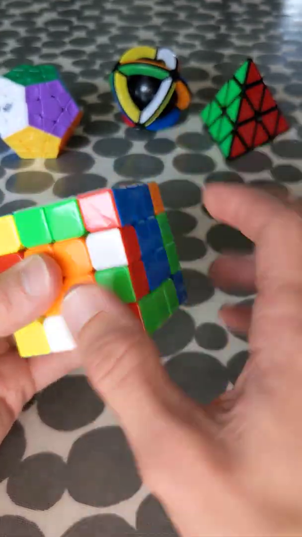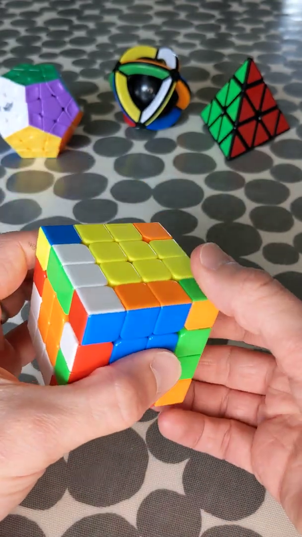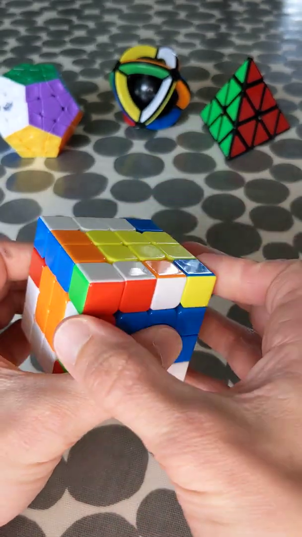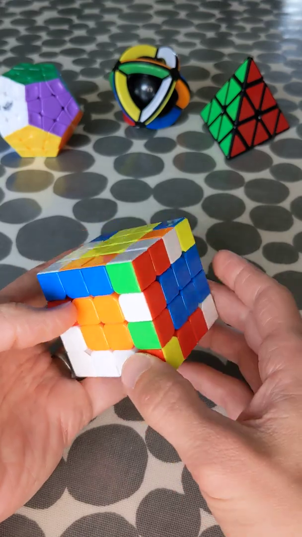I can't just stick it up on the top layer because it messes everything up. So I get it all the way around to the back. Okay, up to the top there so it's not messing with anything else. Put it over to the side. And then I'm just going to do the same again.